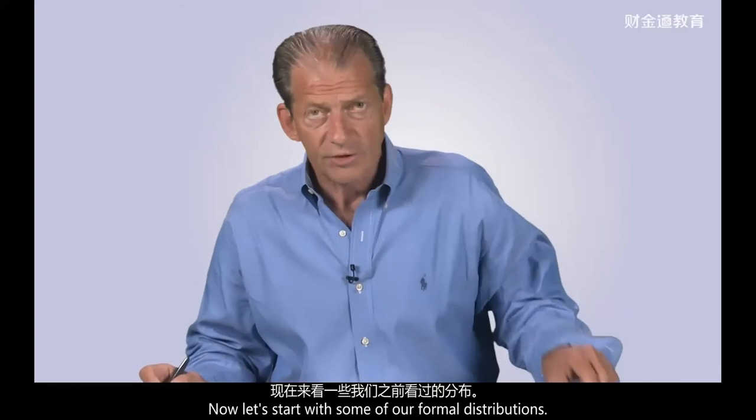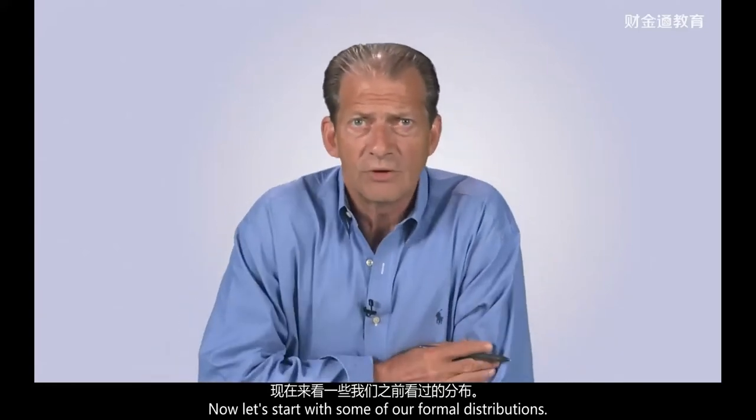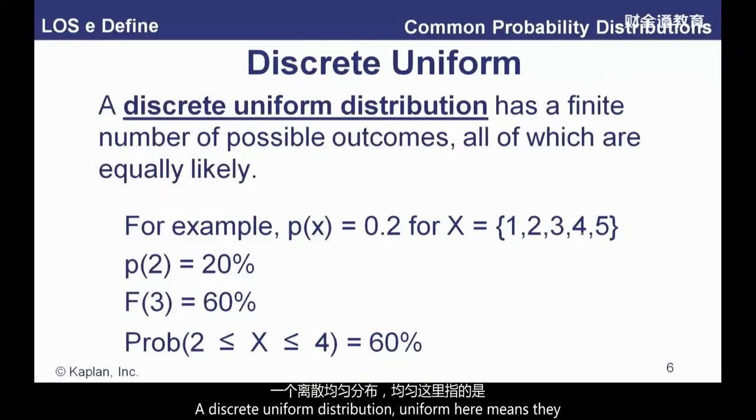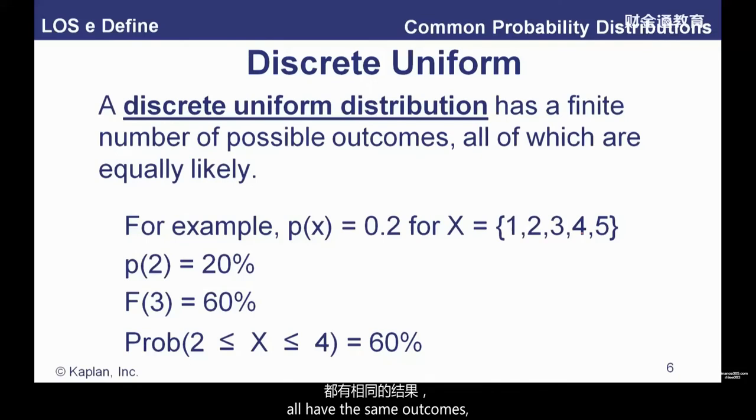Now let's start with some of our formal distributions. A discrete uniform distribution, well, uniform here means they all have the same outcomes. It's a discrete distribution, so there's a finite number of outcomes. As an example of this, let's say the probability of X equals 0.2 for these 5 values. So that is a distribution function. Each one is equally likely.